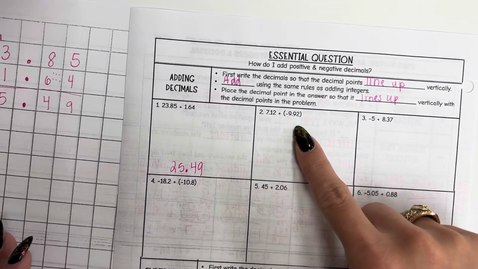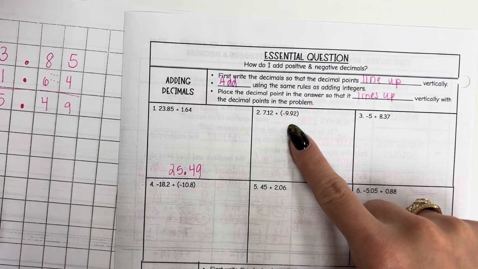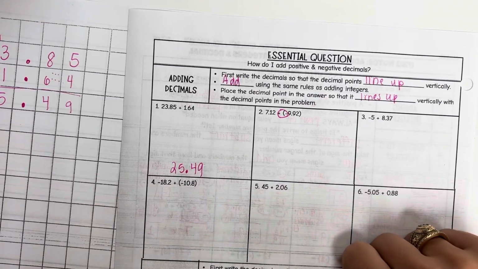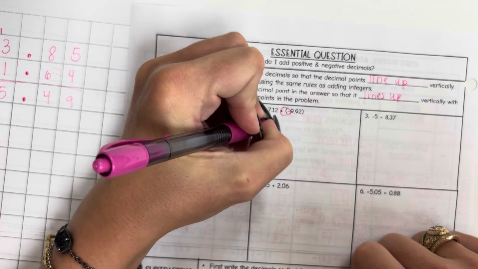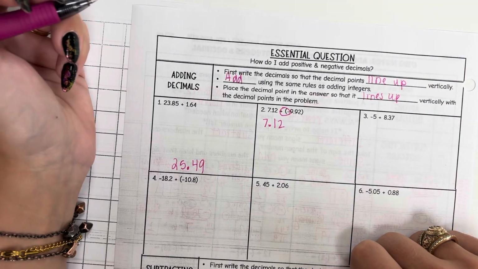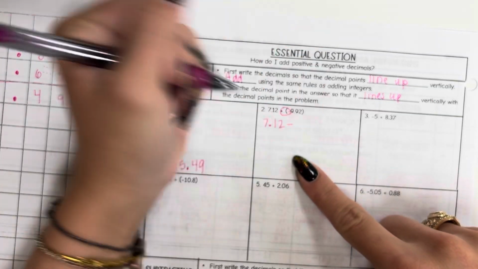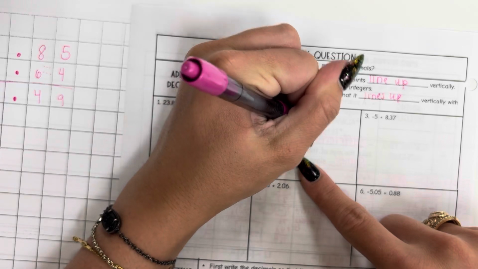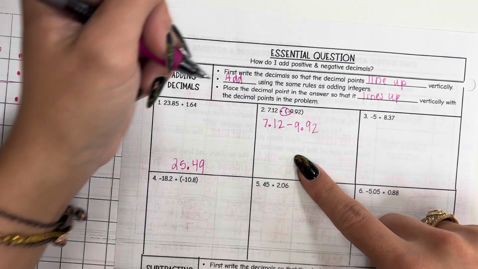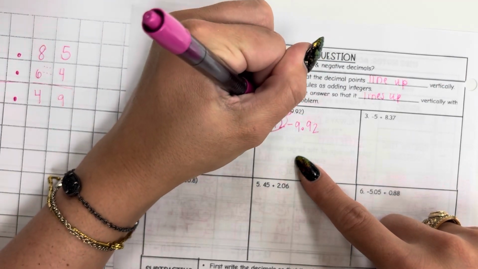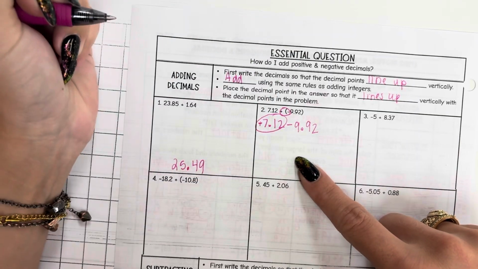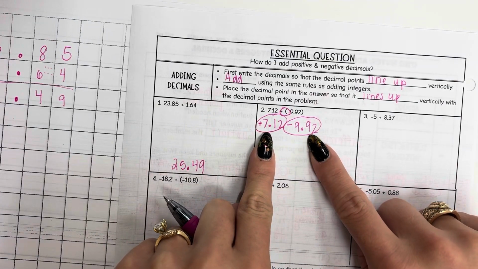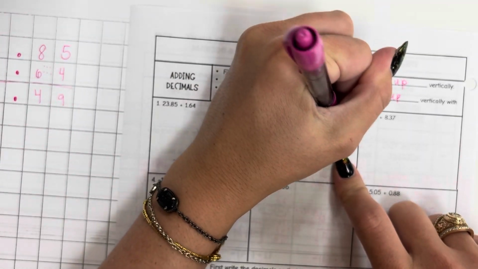Okay, problem number 2. Now we've got our negatives. We're gonna do exactly what we did on that front side. I see two signs next to each other, so I need to clean it up. So I have 7 and 12 hundredths. This turns into just negative or minus. 9 and 92 hundredths. Then I look at my numbers. This is a positive since there's no sign in front of it. This is a negative. I have a positive and a negative, different.